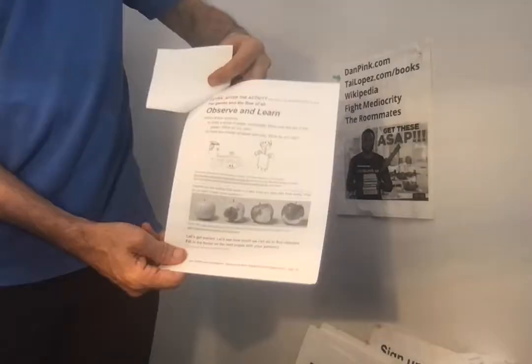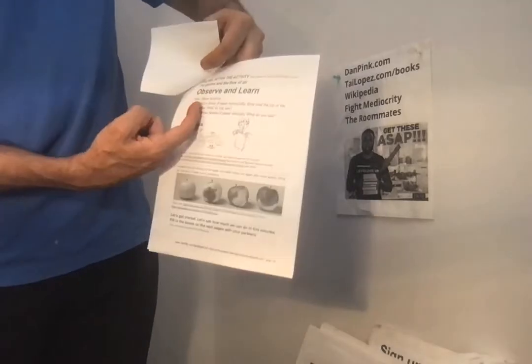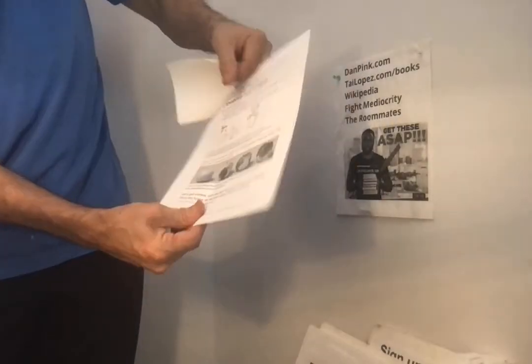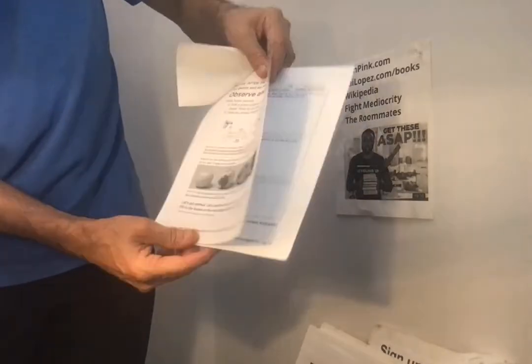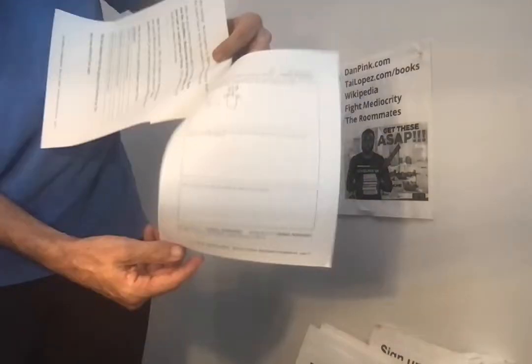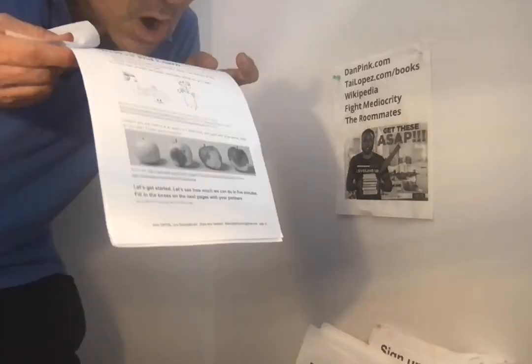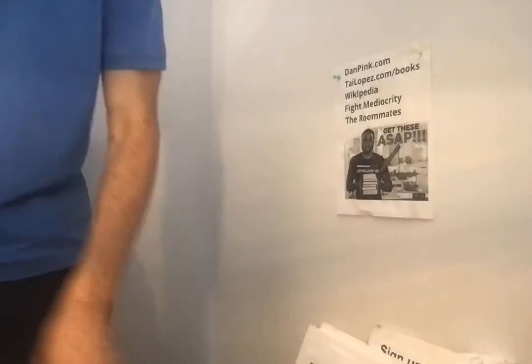Part 4 continues that with the theme of observe and learn. Okay? So they're going to observe the decay of fruit, and they're going to blow over a sheet of paper like this. They have to explain why it goes up.